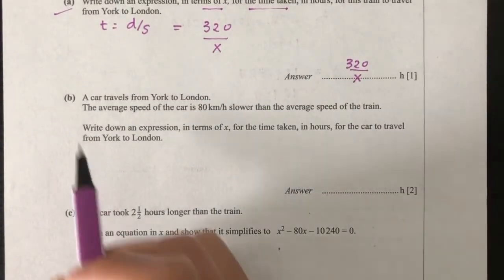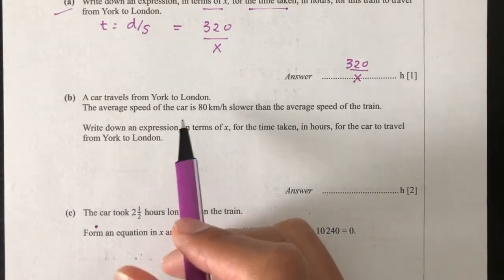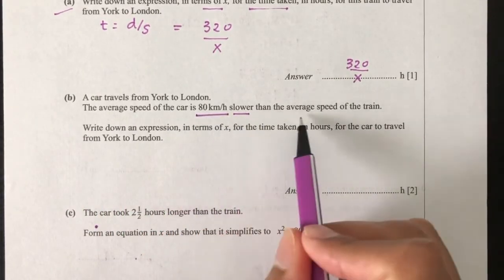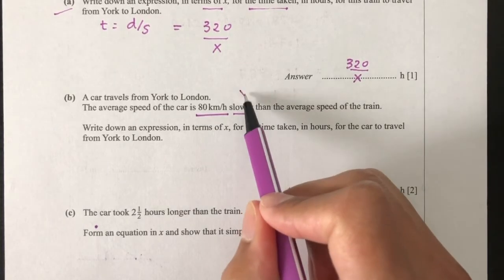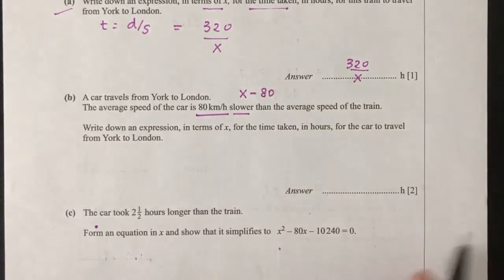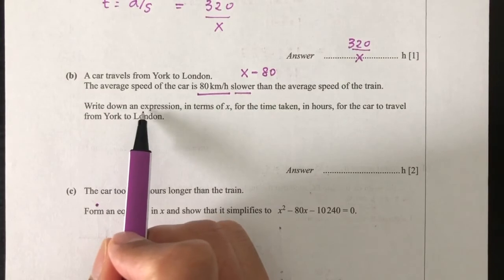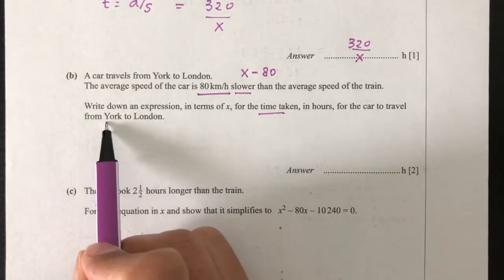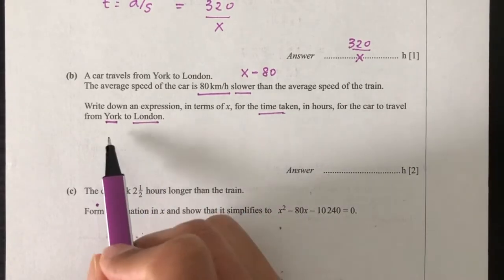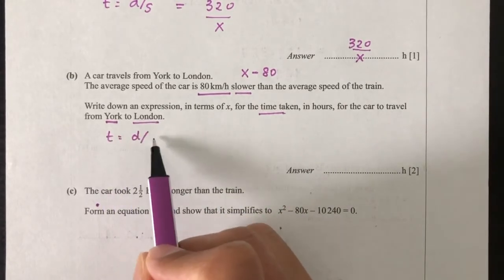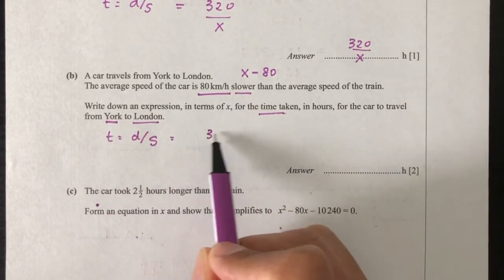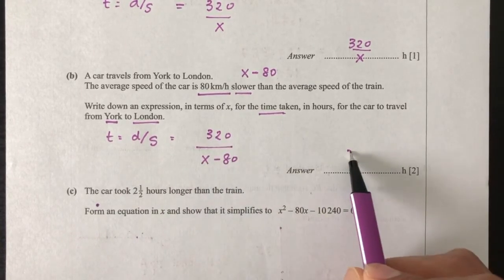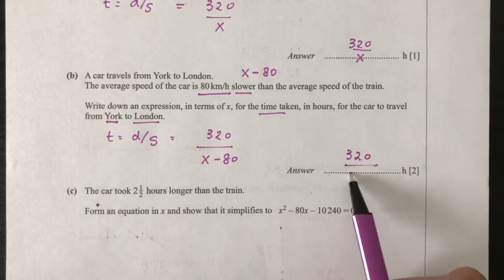Now for part B, a car travels from York to London. The average speed of the car is 80 km/h slower than the train, so speed will be x minus 80. Now, write down an expression in terms of x for the time taken in hours for the car to travel from York to London. Same way, time will be distance divided by speed. Distance is 320. Speed now is x minus 80. So this will be your expression for part B.